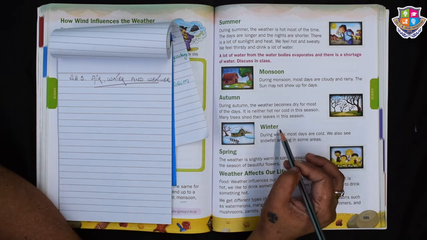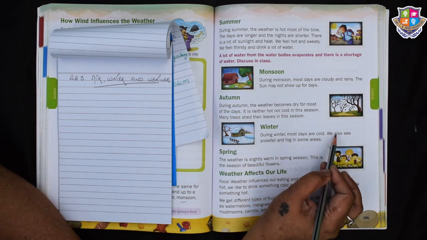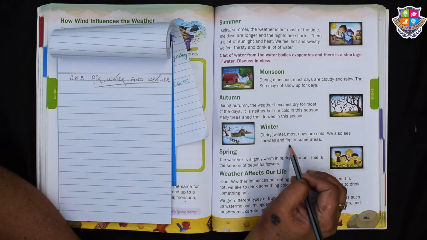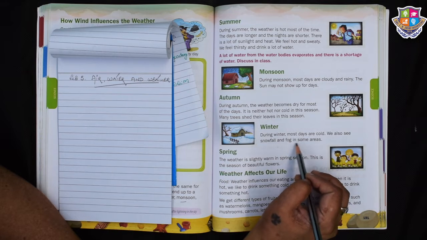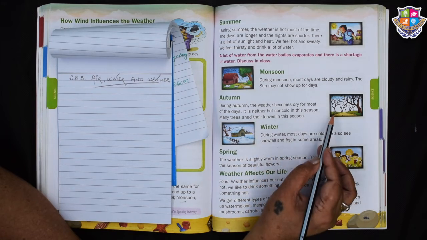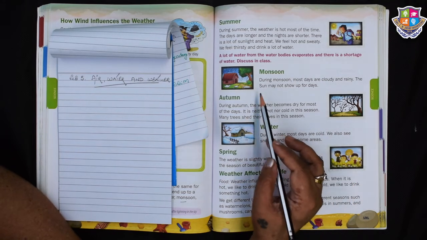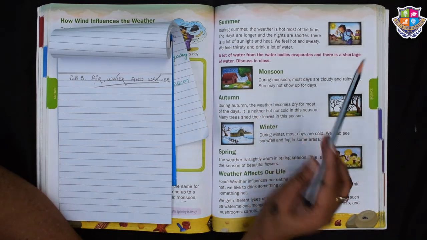Let's proceed further to winter. During winter, most days are cold. We also see snowfall and fog in some areas. Okay, what do we see? We see snowfall and fog. This looks really lovely, the sketch. Even I like the autumn. Rain also looks beautiful. Sun looks good on its own, but I can't bear the heat.